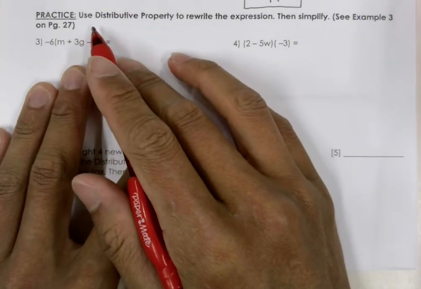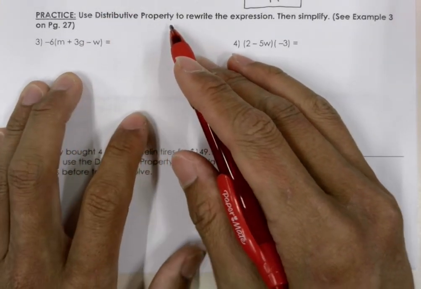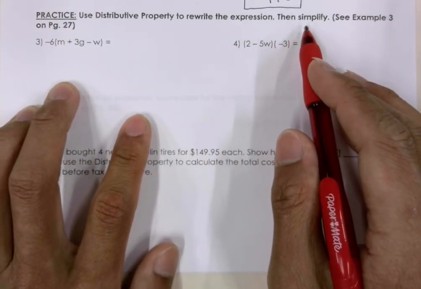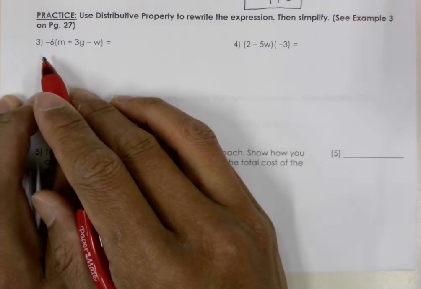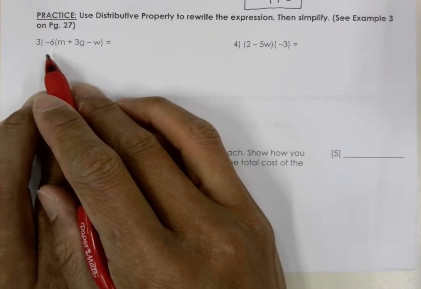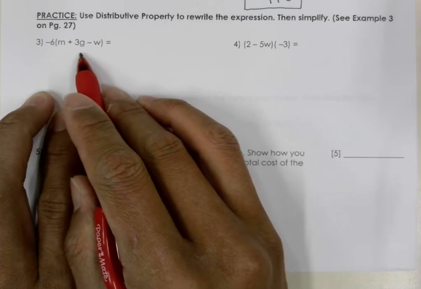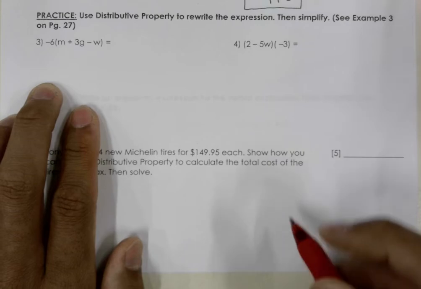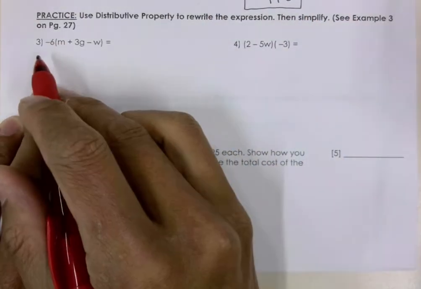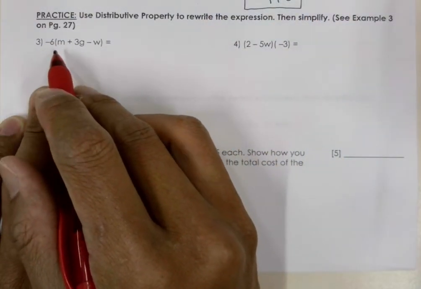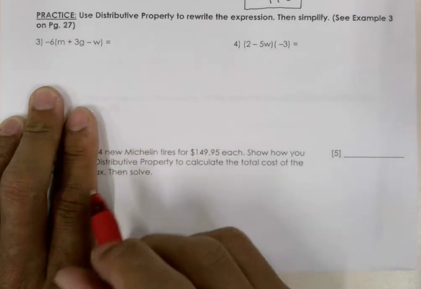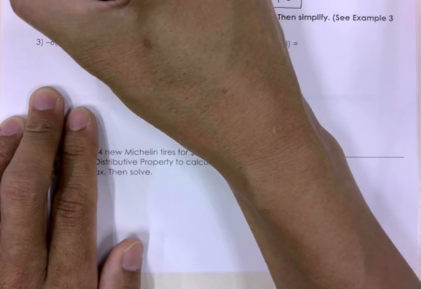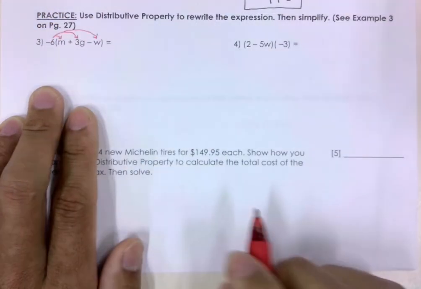This problem asks us to use the distributive property to rewrite the expression, then simplify. So if we look at question number 3, we have negative 6 parentheses m plus 3g minus w parentheses. Distributive property tells us that we can take the term outside the parentheses and multiply it by every term inside the parentheses, like this, like that, and like that.